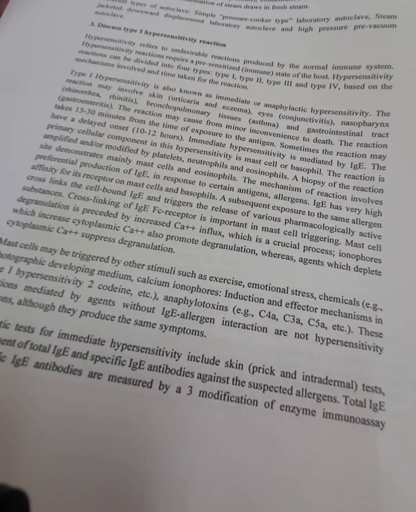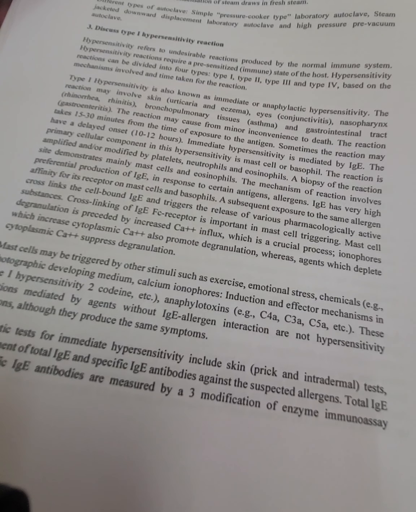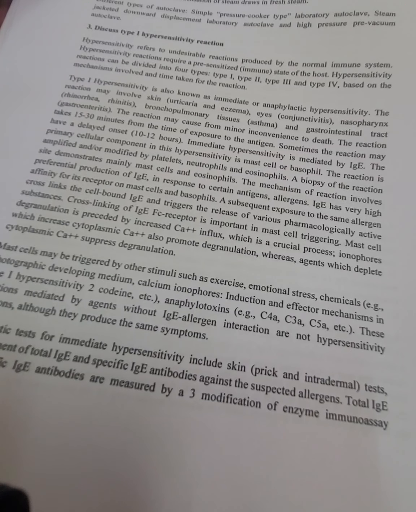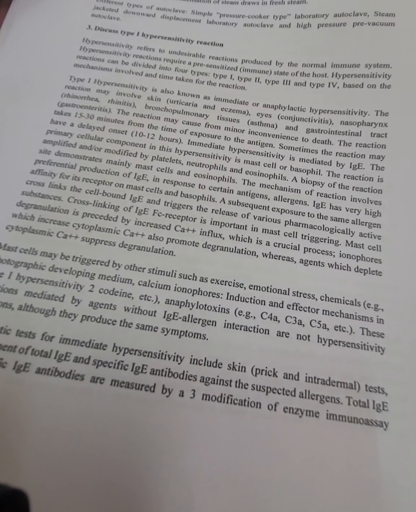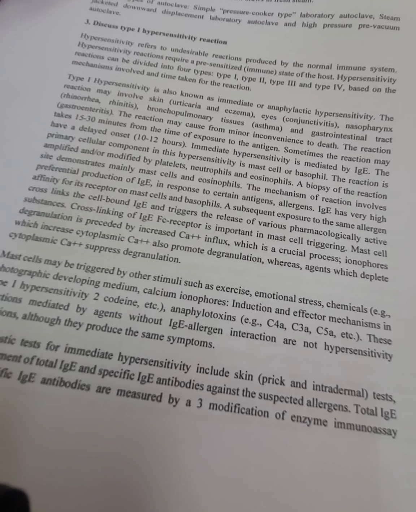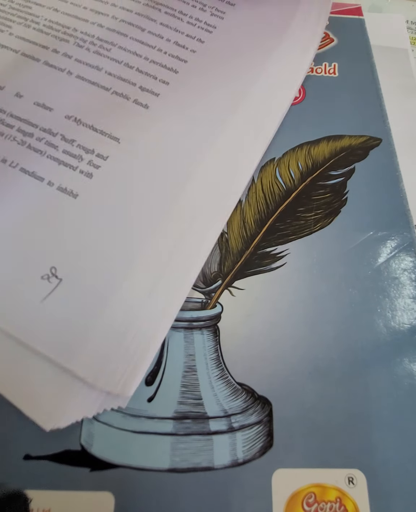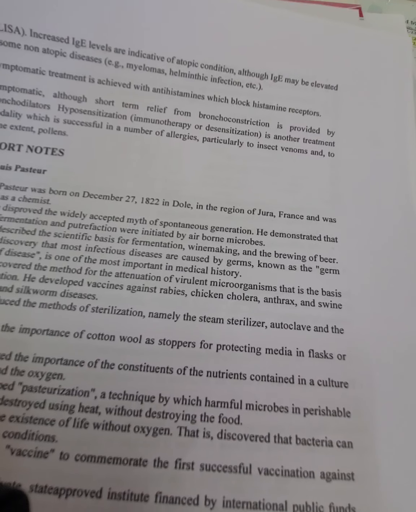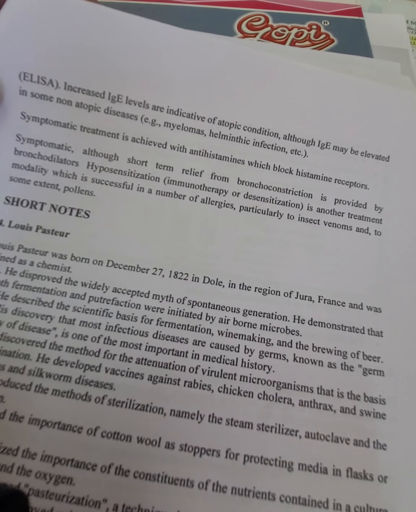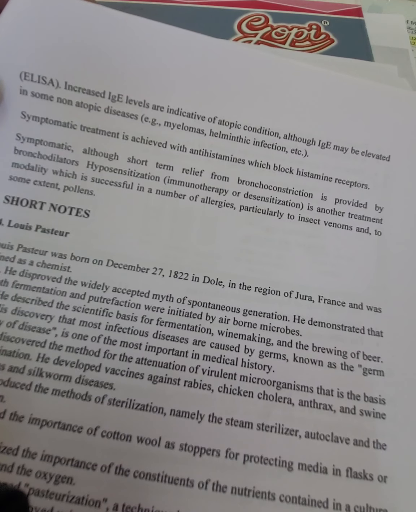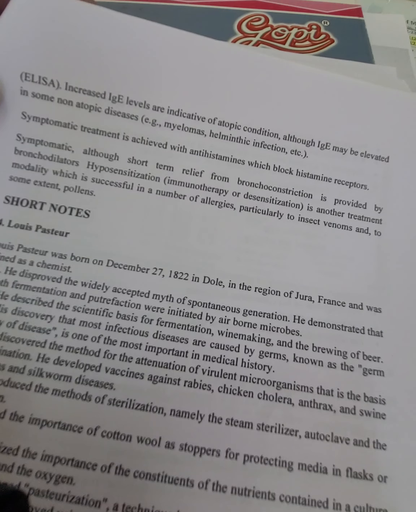Immediate hypersensitivity reaction, how to test? Do the skin test and look for the development of erythema. It's very important. Skin hypersensitivity test is done for the diagnosis of anaphylaxis. ELISA should demonstrate an increase in IgE antibodies.